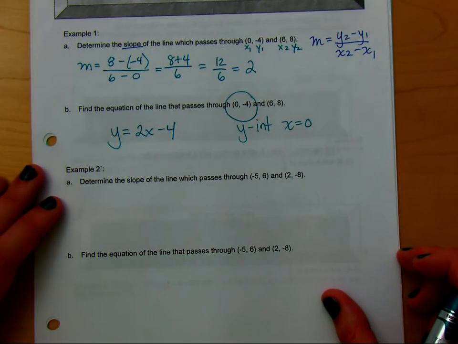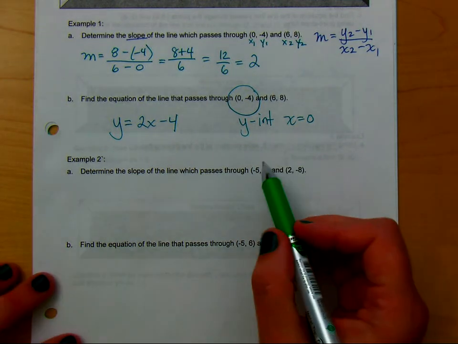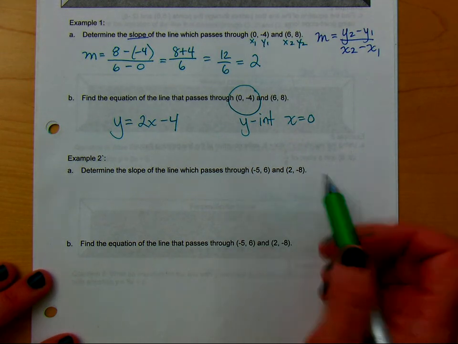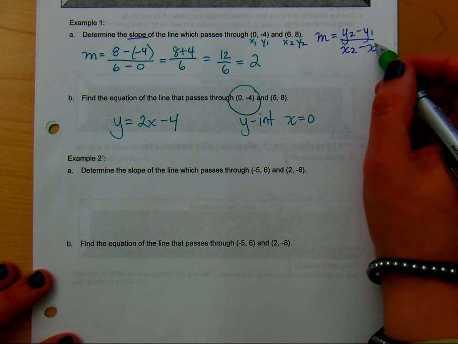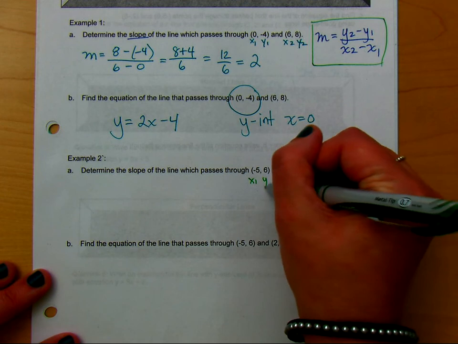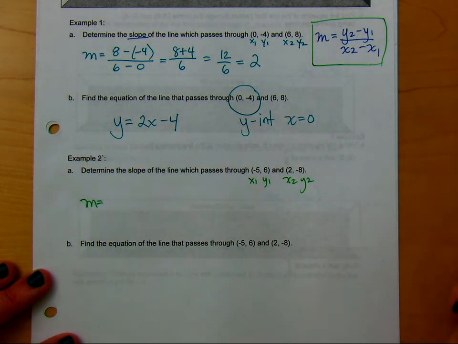Very good. Now for the next one, it says determine the slope of the line that passes through these 2 points. If you look at the 2 points, are either one of those points the y-intercept? They're not. And that's because why? How do you know that? Neither one of them has x equal to 0. So let's calculate the slope. We have our slope formula back here. So I'm going to identify x1, y1, x2, y2, and tell me what to plug in here.